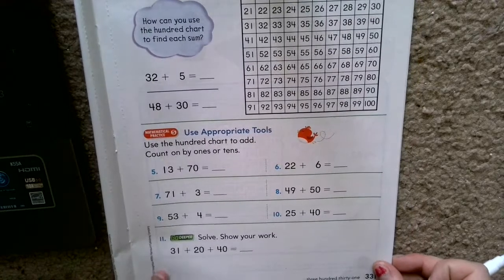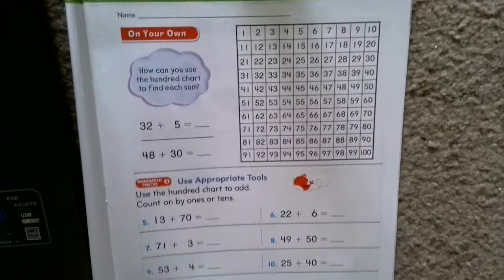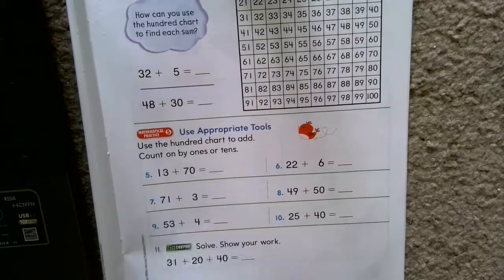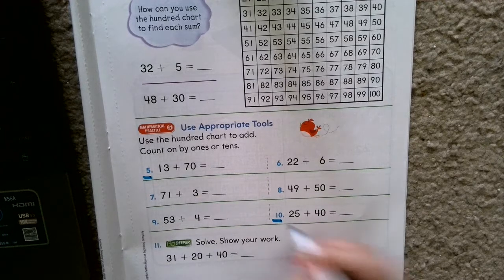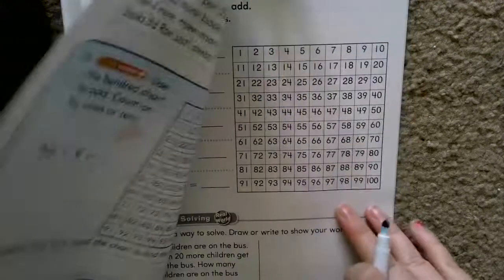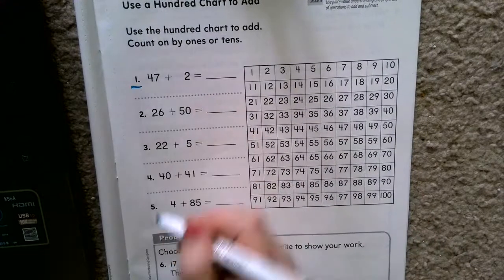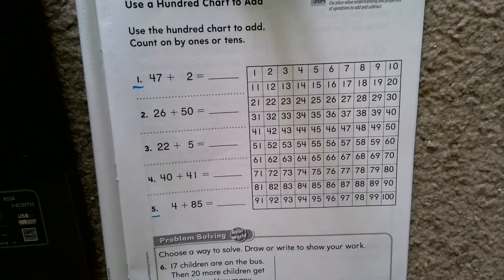And then you're doing the same thing on the next page, okay? So on your own, I want you to complete this page. I want you to do this one, and then numbers 5 through 10, okay? You don't have to do 11. And I will post answers for you. And then also you can go ahead and work on this page if you would like and do numbers 1 through 5 for extra practice. All right, I will see you guys next time.